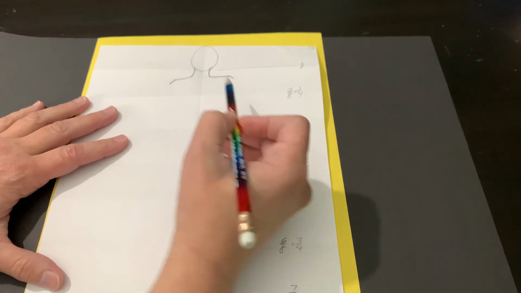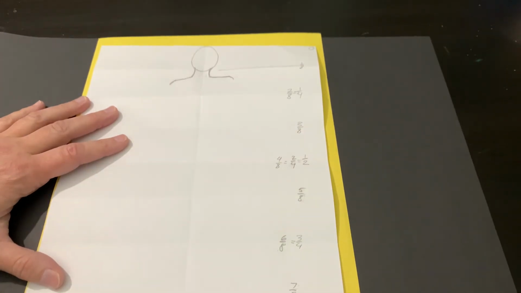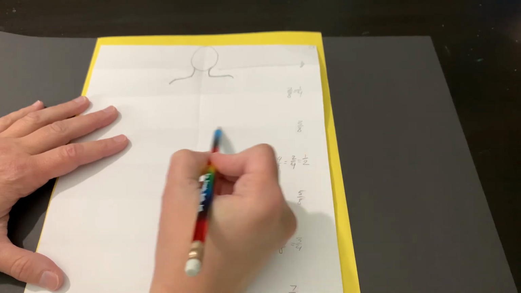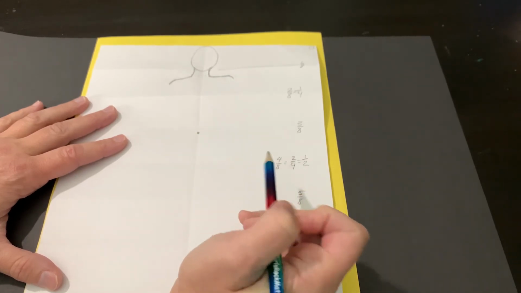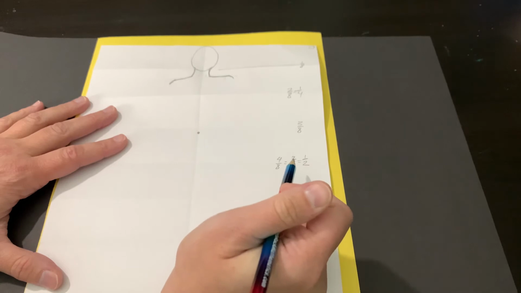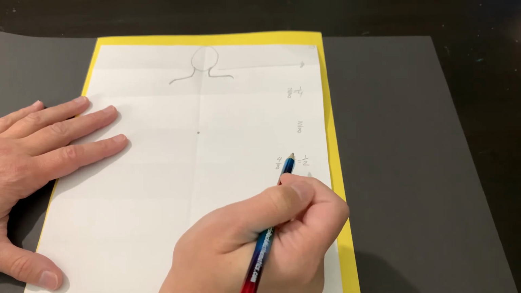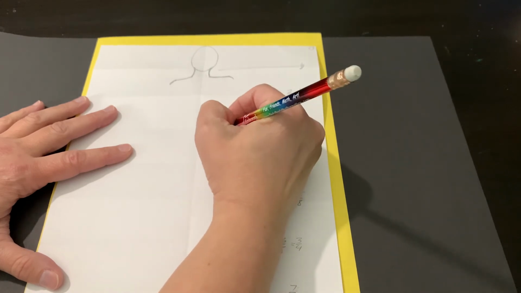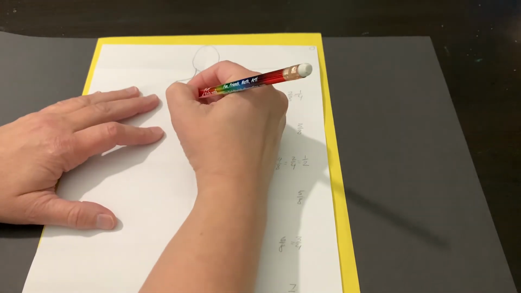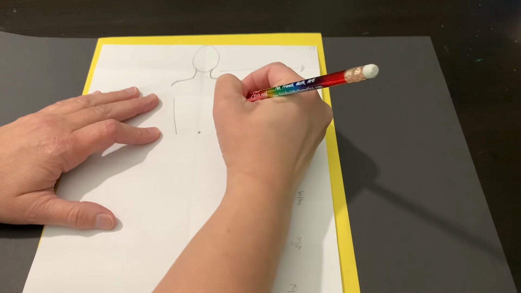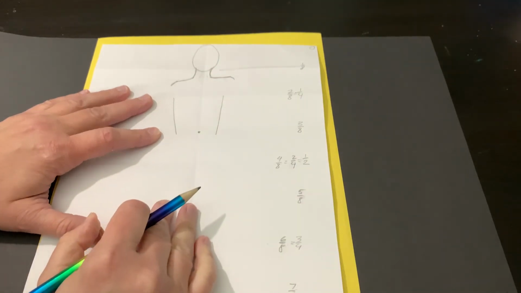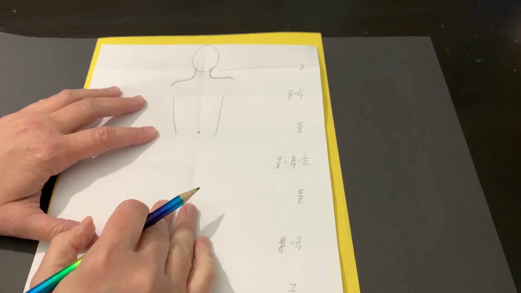Now that we've done our shoulders, our next step is going to be to draw the torso. So you're gonna jump down to the 3/8 line here. Right on this line, you're gonna start and draw a little dot. You could pretend that is the person's belly button. And then from there, you're gonna go up to the 1/4 line here. I usually go up, or you can go down either way, from the 1/4 to the 3/8, just like that. And this is her torso.